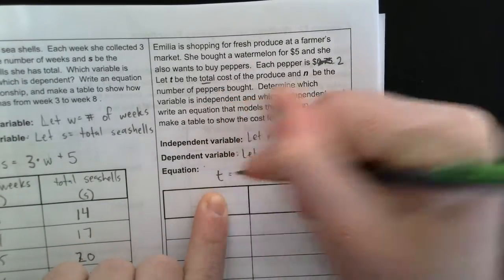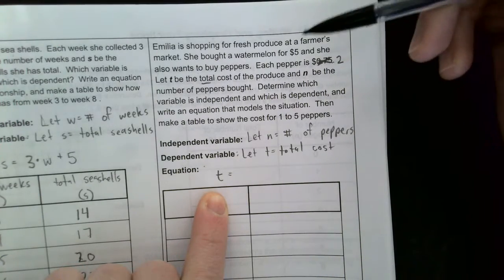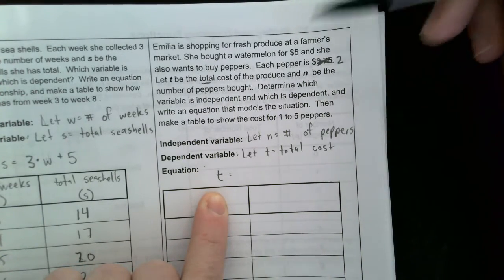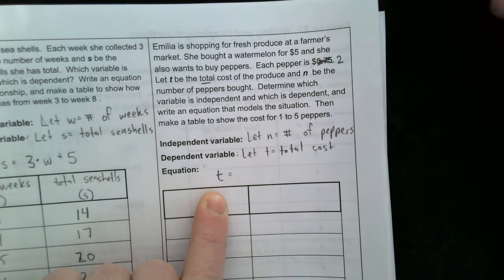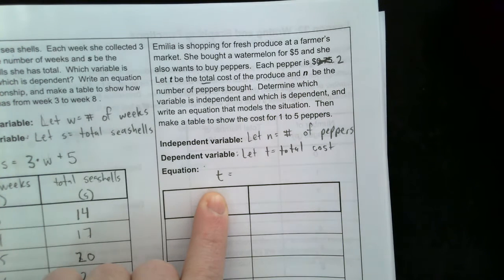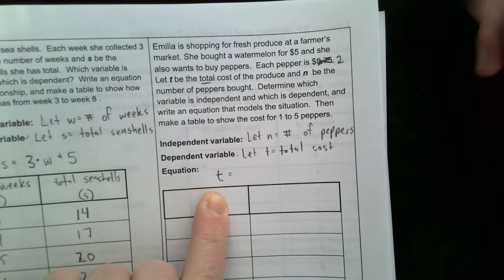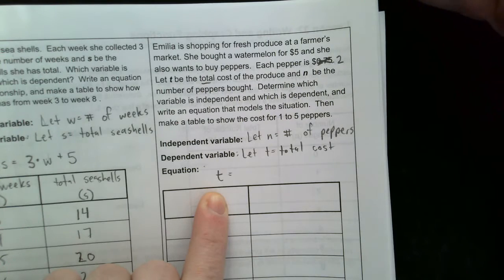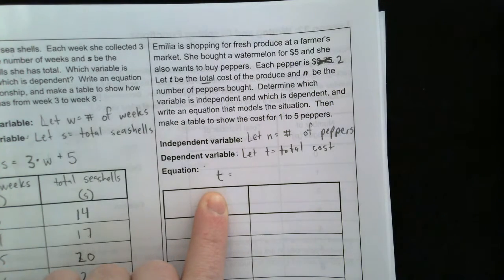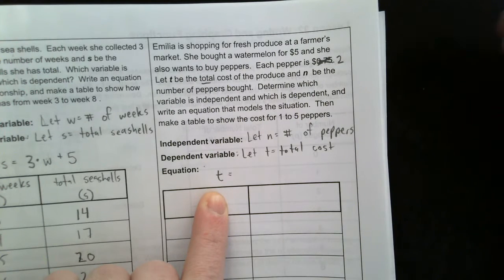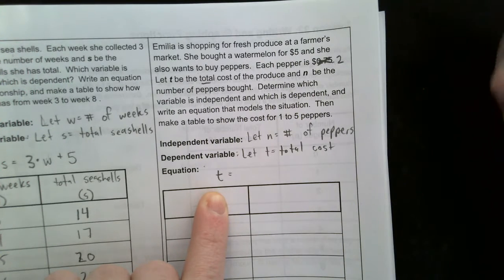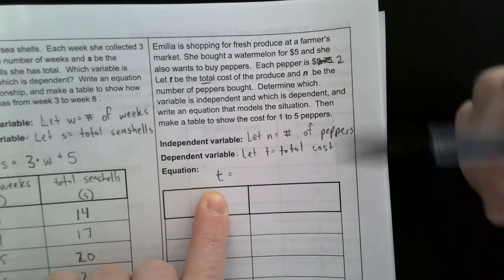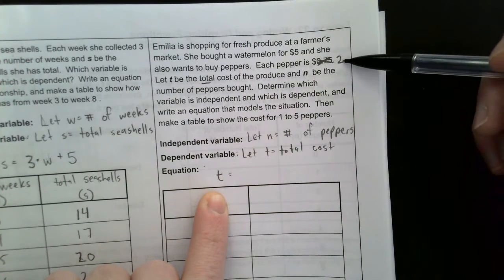It's the total. She buys two things. She buys a watermelon for $5. She also buys a certain number of peppers. So let's start with the peppers first, because that's what she's buying a variety of, perhaps. She could buy one or zero, but she could be buying multiple amounts of peppers. So N is the number of peppers she bought. Each pepper is $2.